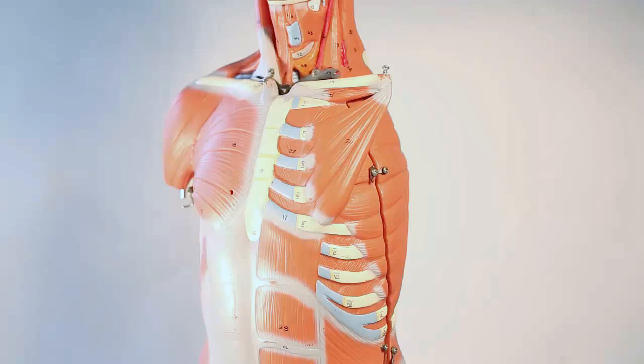If we start to look into the muscles that move the pectoral girdle, we'll start with the subclavius muscle. If you think about subclavius, sub, below, clavius, clavicle, this muscle right here is the subclavius muscle. As far as action, the subclavius muscle is going to help stabilize the pectoral girdle.